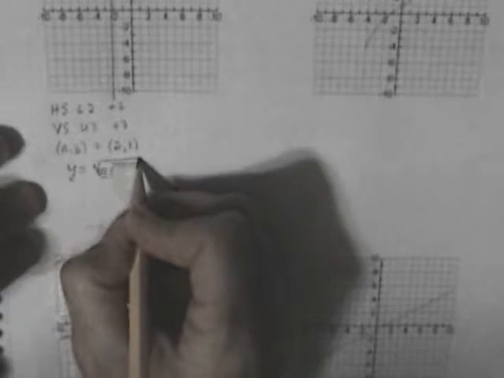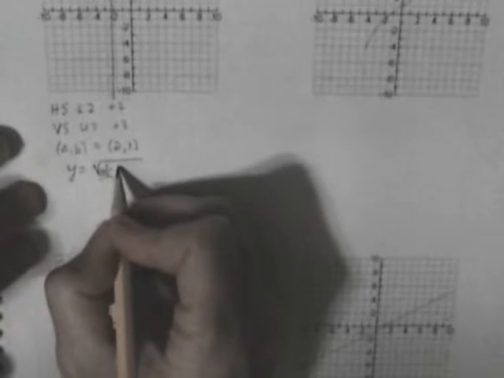So when you write this square root function, you're going to write it as y is equal to, you don't have to have a 1 on the outside of this function, so you can start right out with the square root of, and the a value is 2, so it's 1 over 2 times x. Horizontal shift is +2, and because it's been moved up 3, you'll have a +3 outside of the square root function.